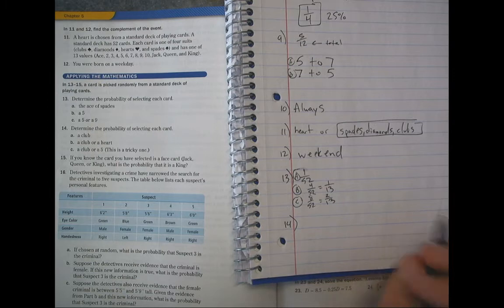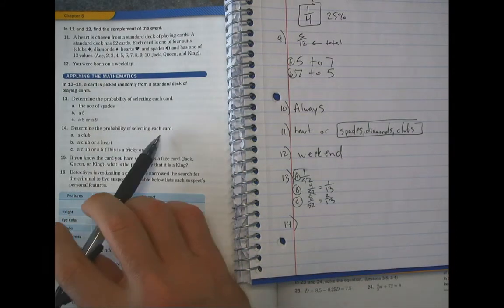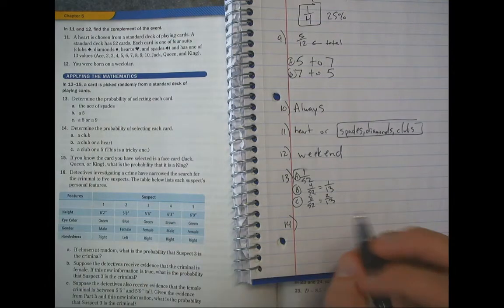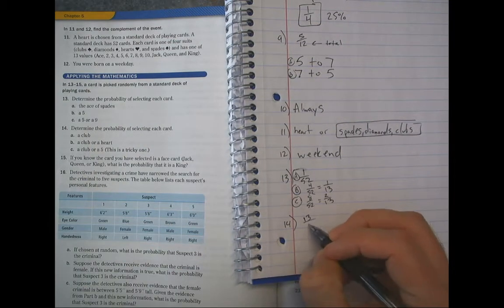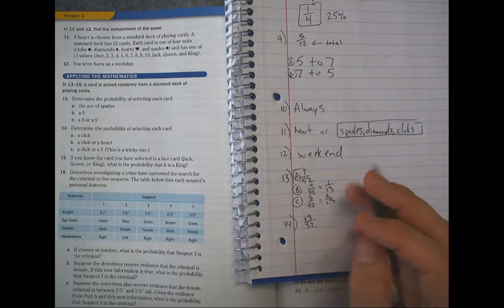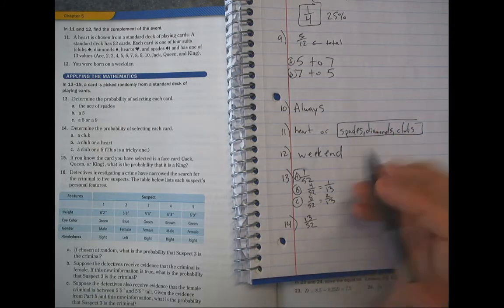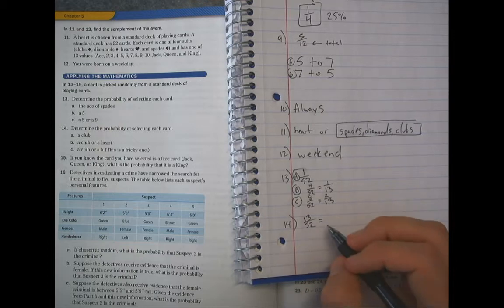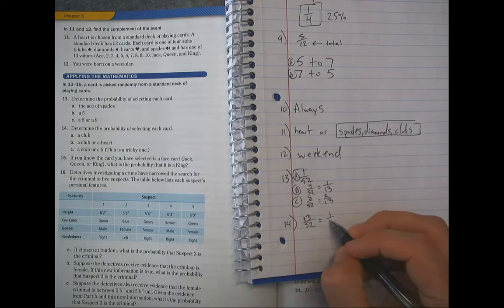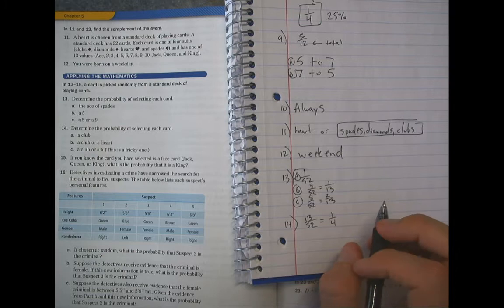Okay, 14. Still working with our deck of cards. Determine the probability of selecting each card. So what about a club? We said there's 13 clubs out of 52. You could also think about it: the deck is split into 4 pieces, and you're picking one of those pieces. 13 over 52, when you simplify it, comes down to 1 out of 4.